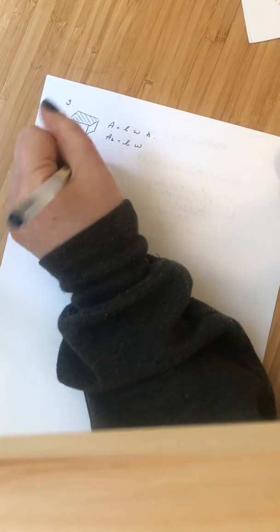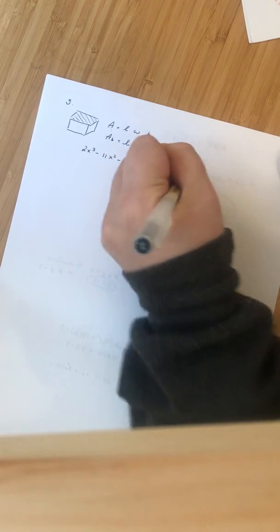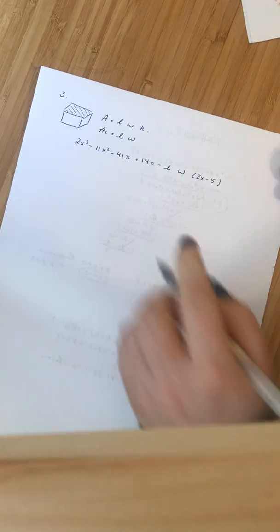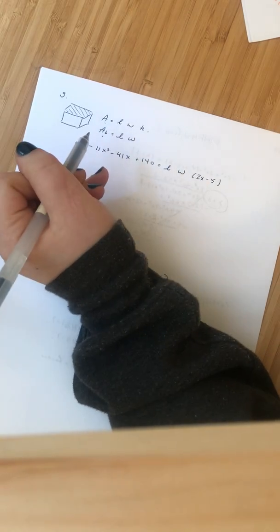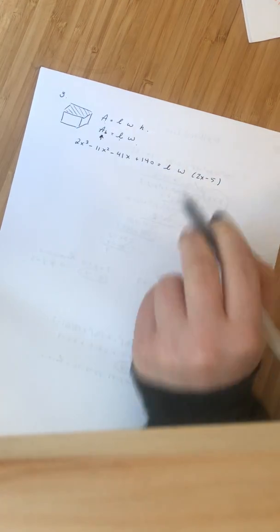So we're given an equation for volume, which is 2x to the power 3 minus 11x squared minus 41x plus 140. And we don't have length, we don't have width, but we have height, which is given as 2x minus 5. Okay, and to get the area of the base of the box, which is what the question is asking, we need to find this, and for that we need length and width. So what can I do here?